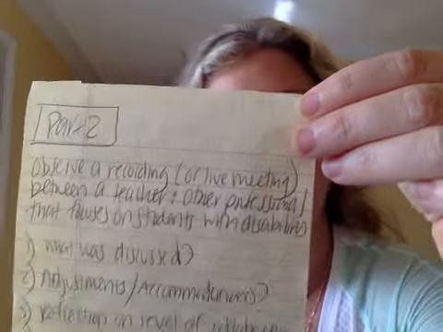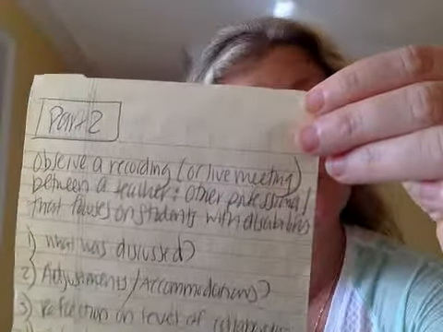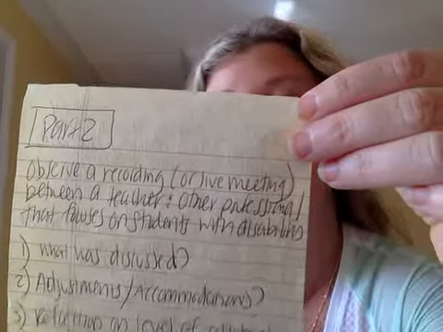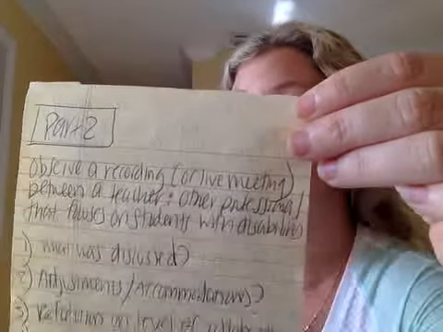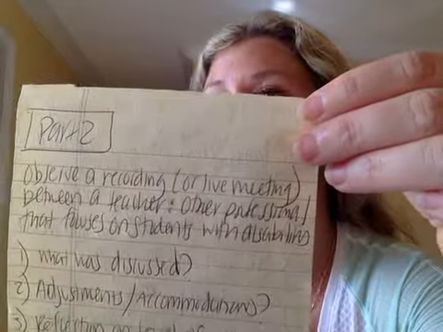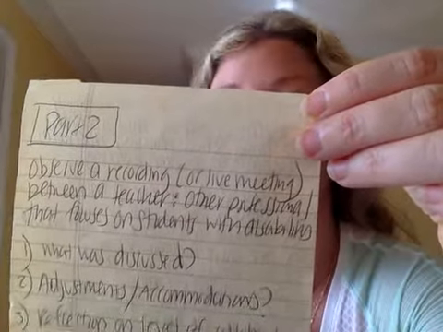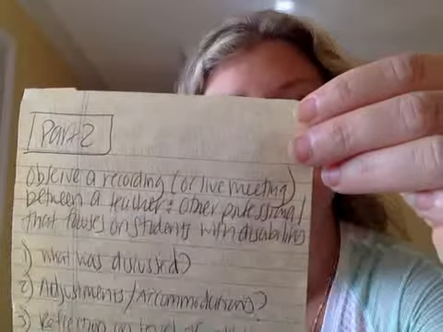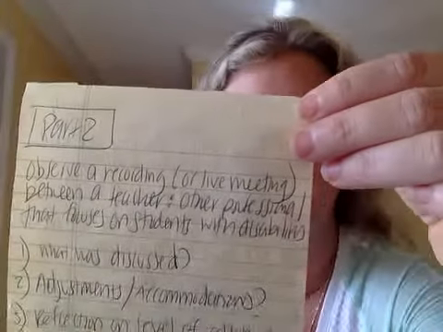What was your reflection on the level of individualized instructional planning? Now, that is what we're supposed to be doing with kids with disabilities and all kids, all students in general. We're supposed to be using our assessment data to guide our instruction and make it more individualized and appropriate. So what was the level of individualized instructional planning?